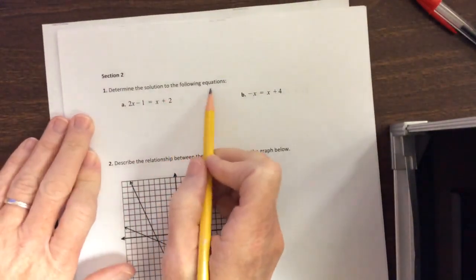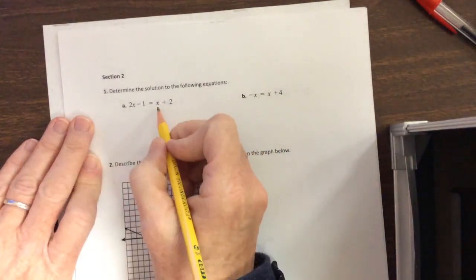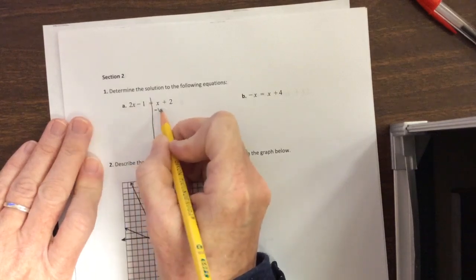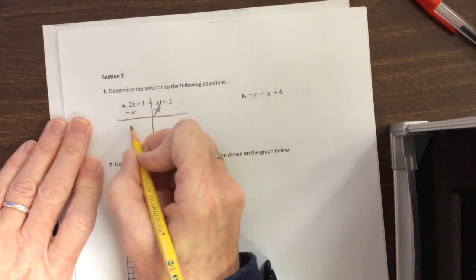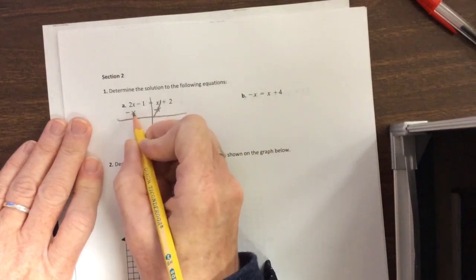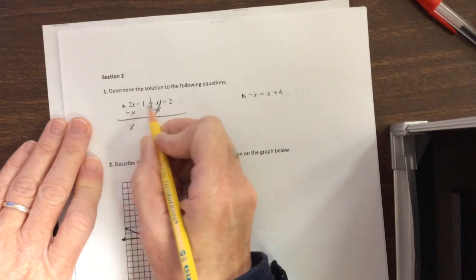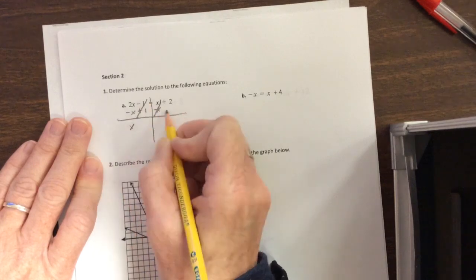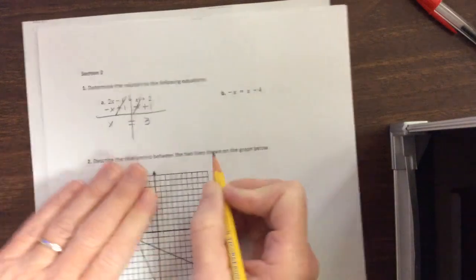Determine the solution to the following equations. Okay, so now we're going to solve for x. And I'm going to bring this x to the other side. So I need to subtract x on both sides. That goes away. And that gives me x, because 2 minus 1 is 1. And then I need to add 1 on this side to get rid of the 1. If I do it there, I do it here. So we know x equals 3.